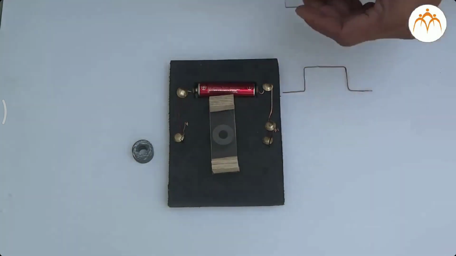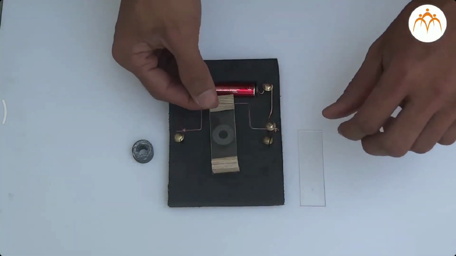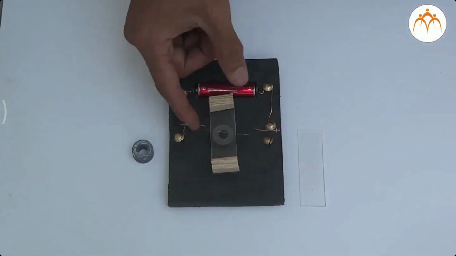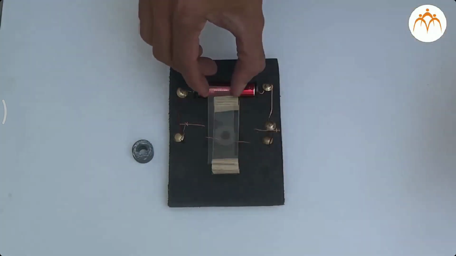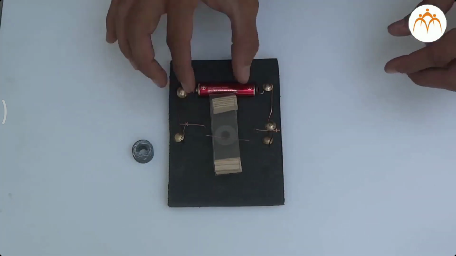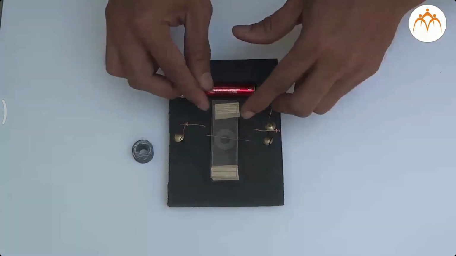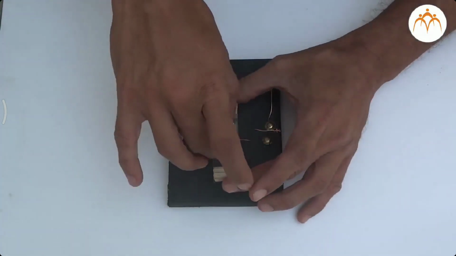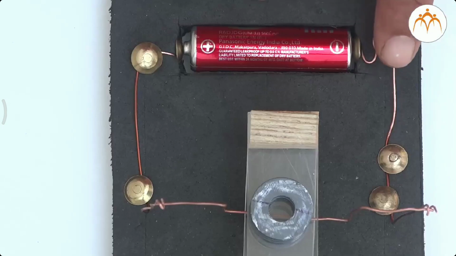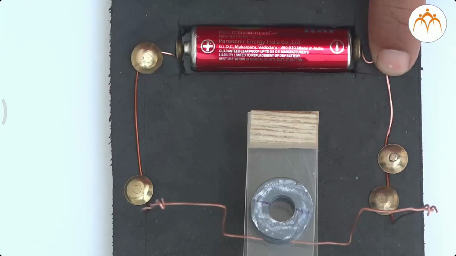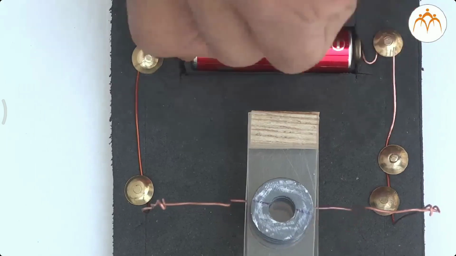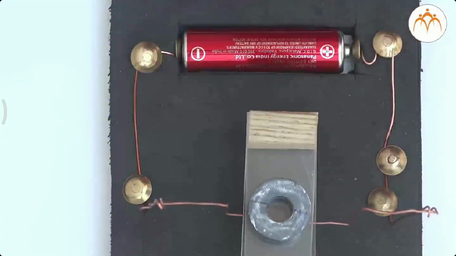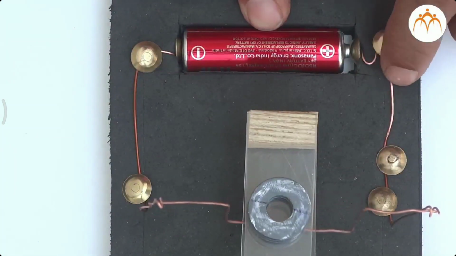Freely suspended rectangle-like copper wire piece can move freely in horizontal direction and can still form part of the circuit. When current is passed through the wire, force acts on the wire and it moves towards the battery. Reversing polarity changes direction of the copper wire.